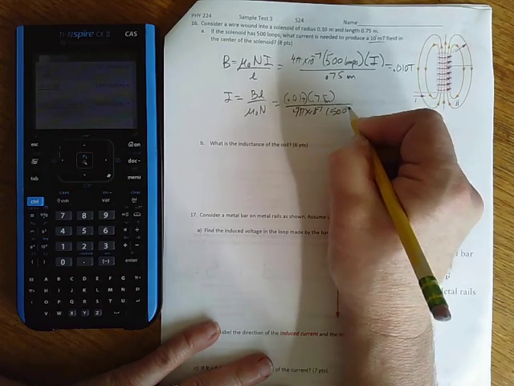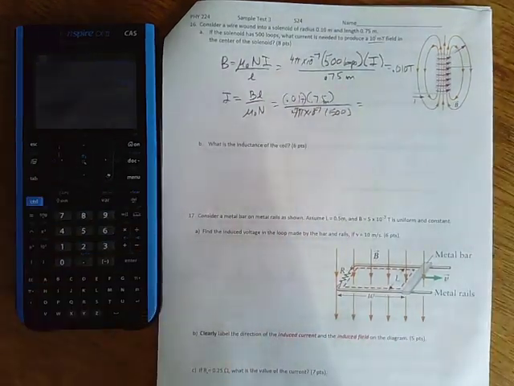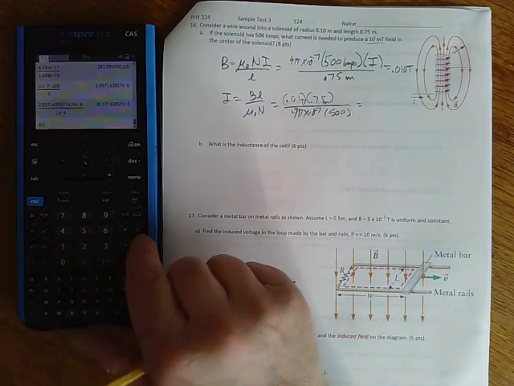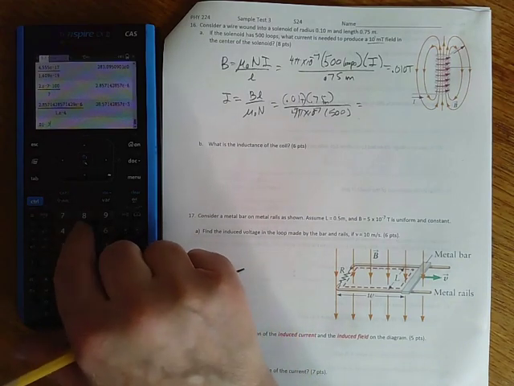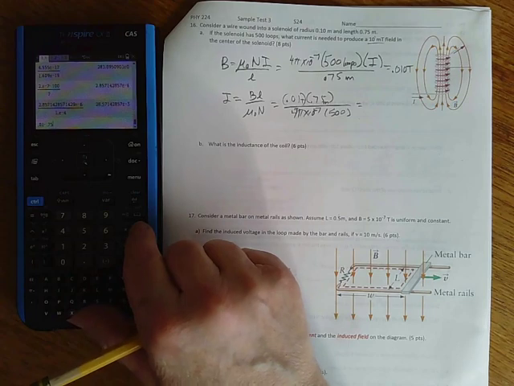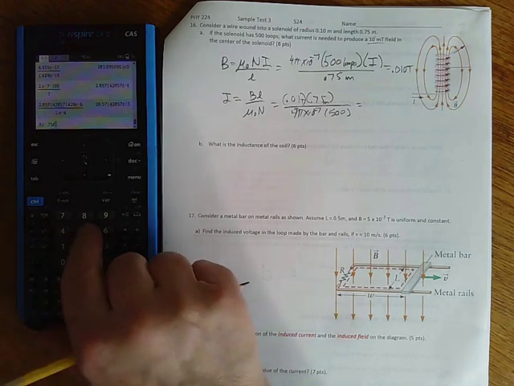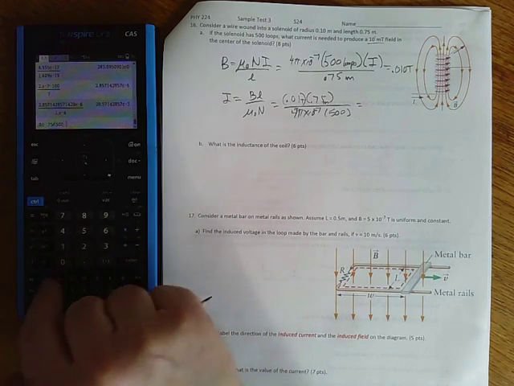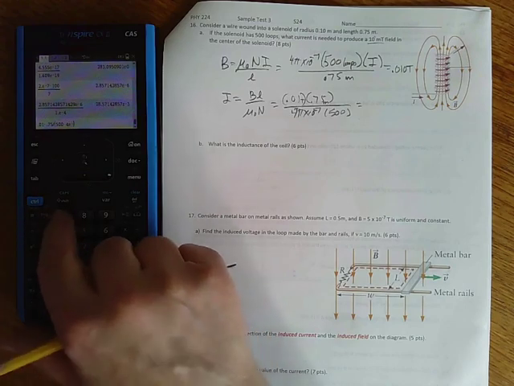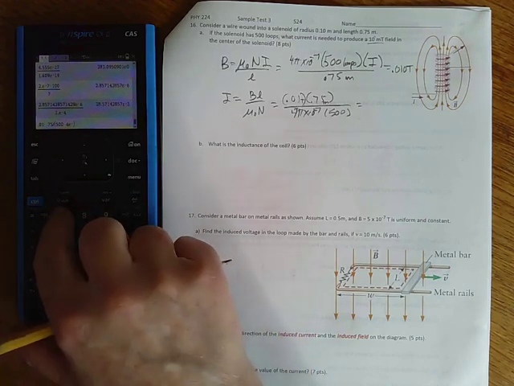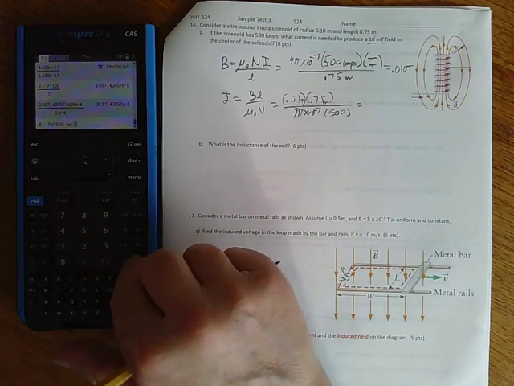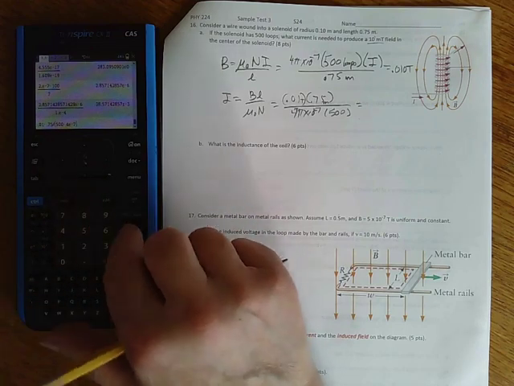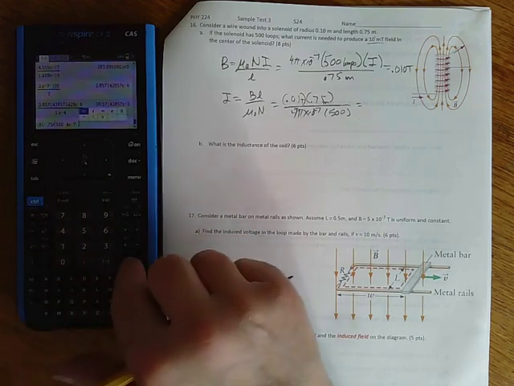Okay, let's do that. 0.01 times 0.75 divided by 500 times 4e negative 7 times pi.